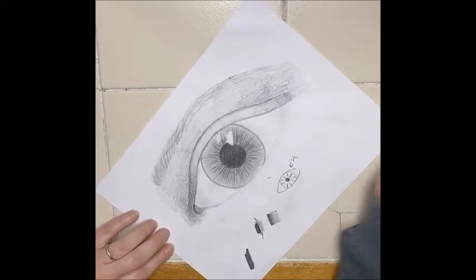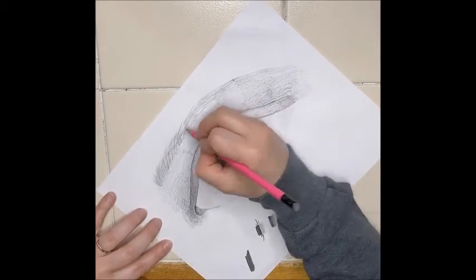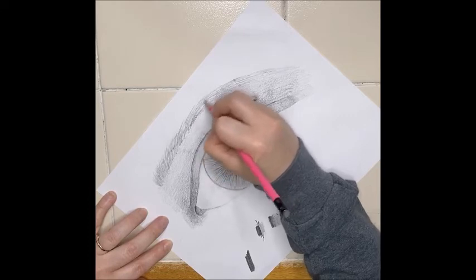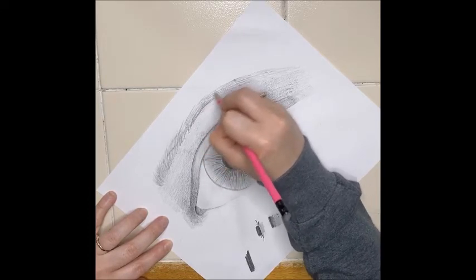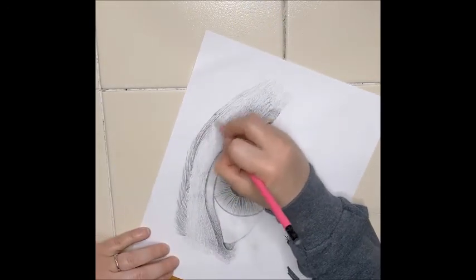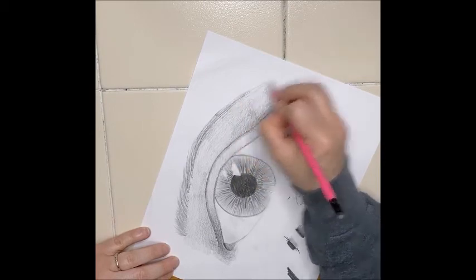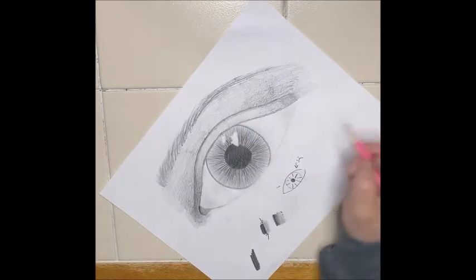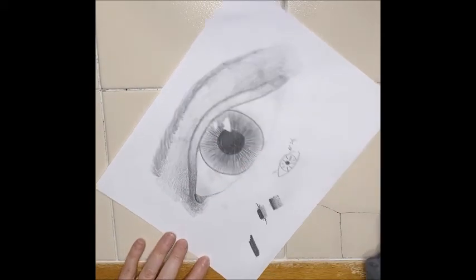Now it looks like my eyebrow's sort of blending in a little bit, so I can come in if I need to and make it a little bit darker. Now, a lot of us, our eyebrows are darker. Some of us have really, really light eyebrows, so this will be a little bit more difficult for you to make stand out, but you can make it work. So now we've got that.